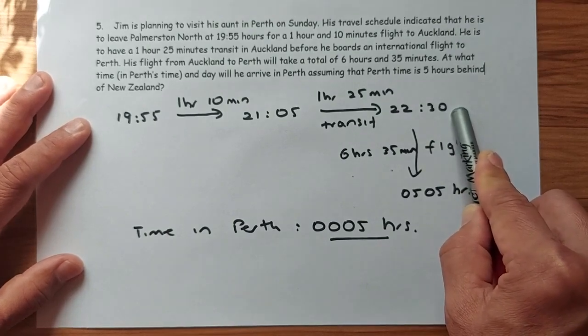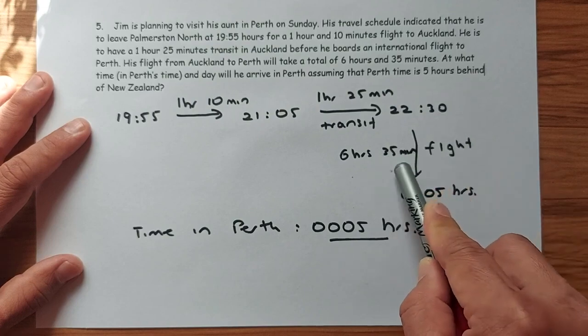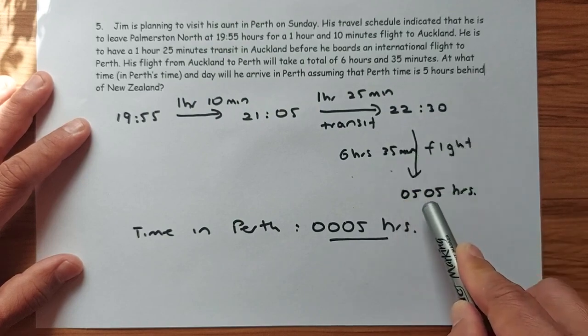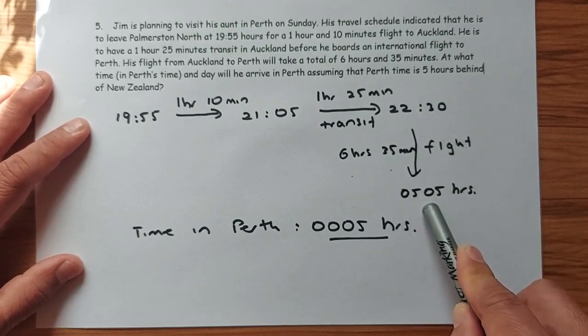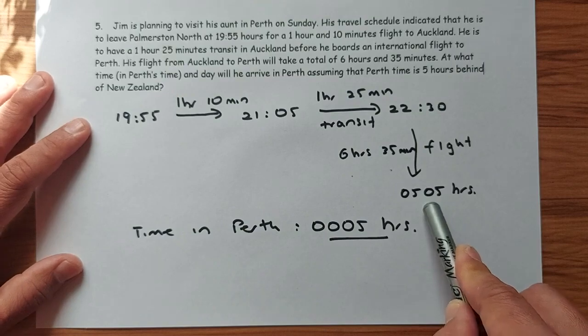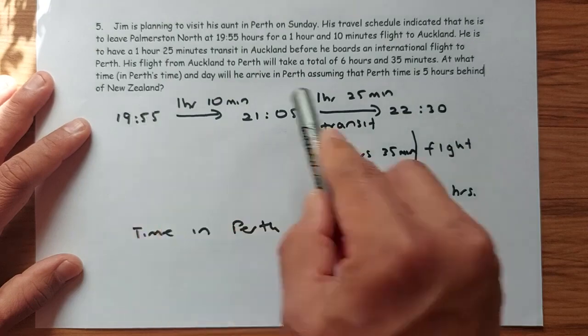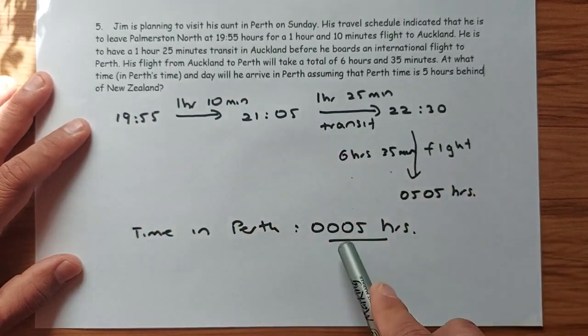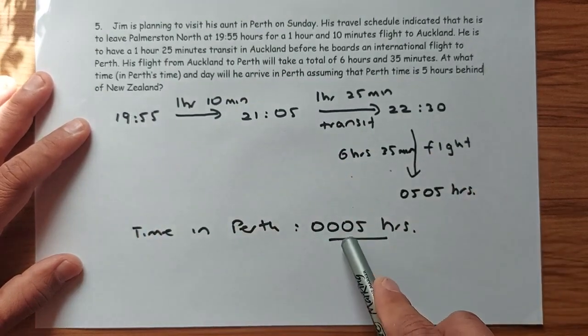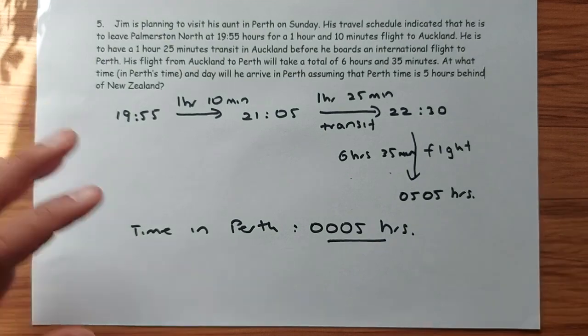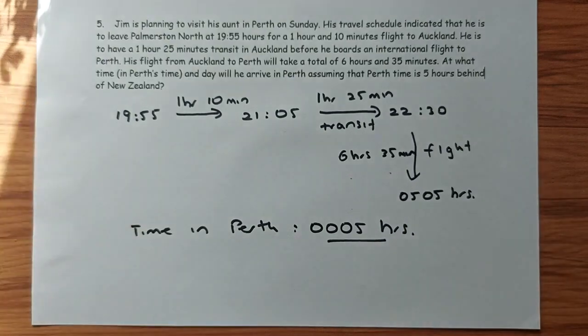His flight will take 6 hours and 35 minutes, so he will reach Perth at 0505 hours in New Zealand time. But because Perth is 5 hours behind, you must minus 5, so he's going to reach Perth at 0005 hours or 12:05, just past midnight.